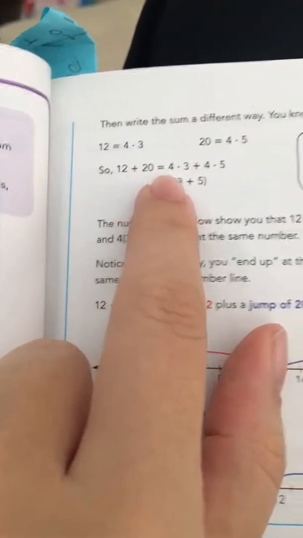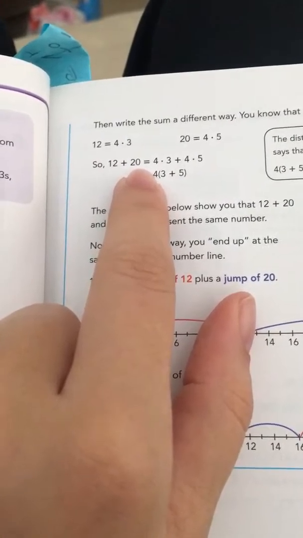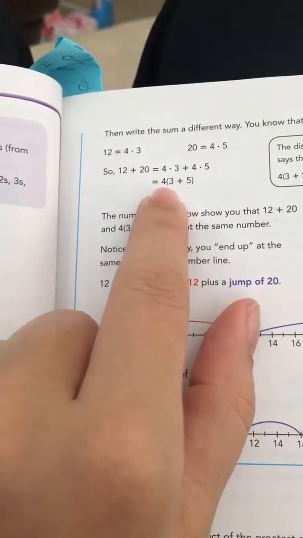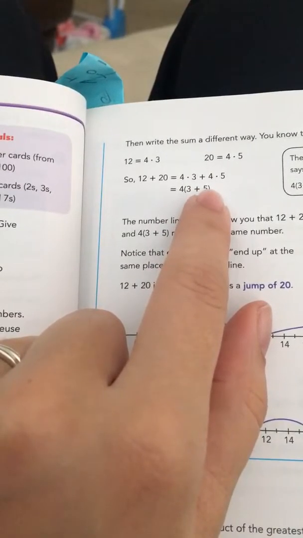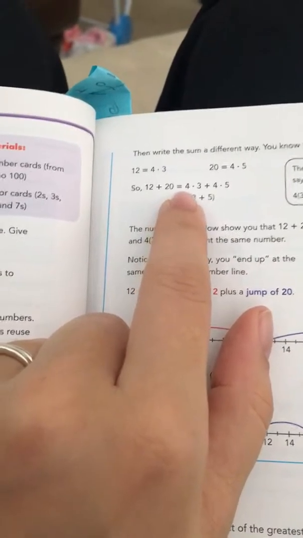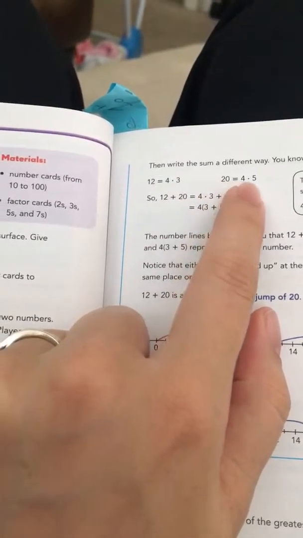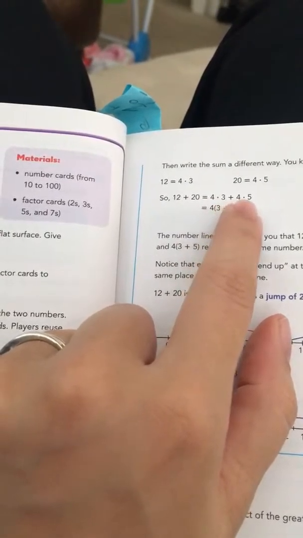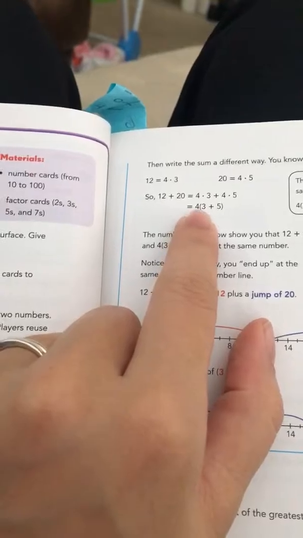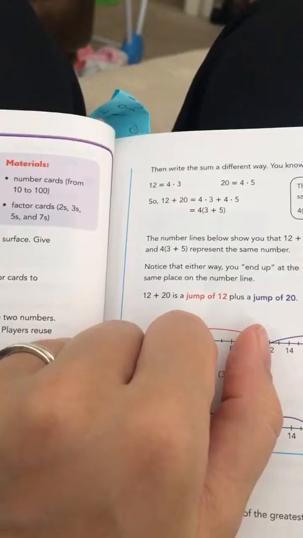So on this page, it shows you that 12 plus 20 could also be represented with the distributive property of 4, its greatest common factor, times 3, plus 4 times 5. Because remember, 12 is 4 times 3 and 20 is 4 times 5. So if we're adding 12 and 20, or 4 times 3 plus 4 times 5, we could just write it as 4 parentheses 3 plus 5 when we're distributing that 4 to both 3 and 5.